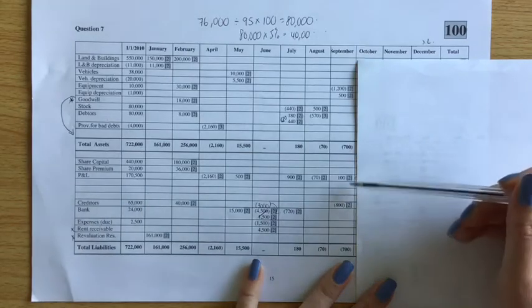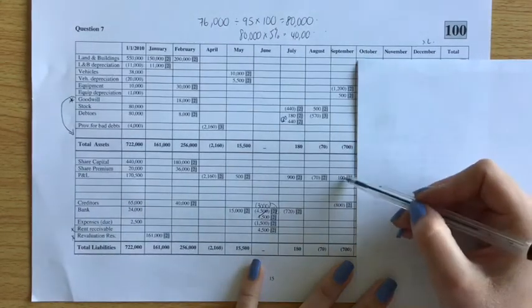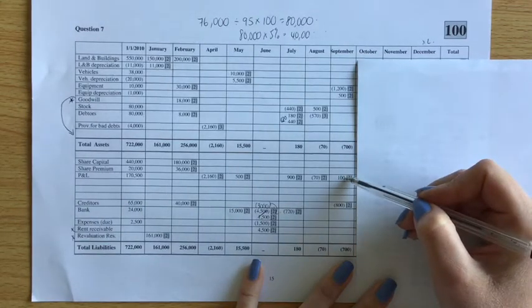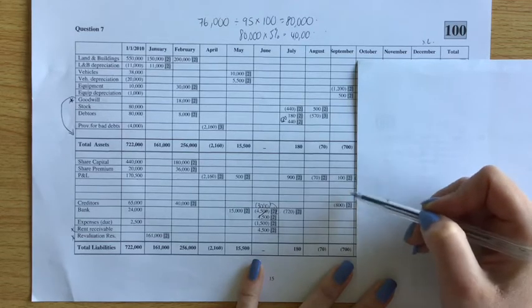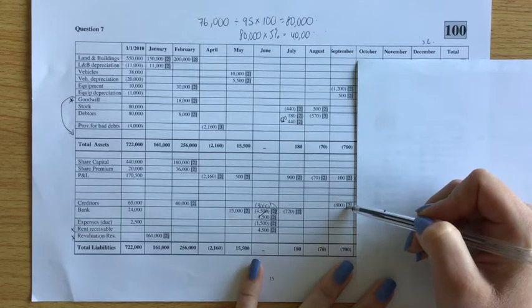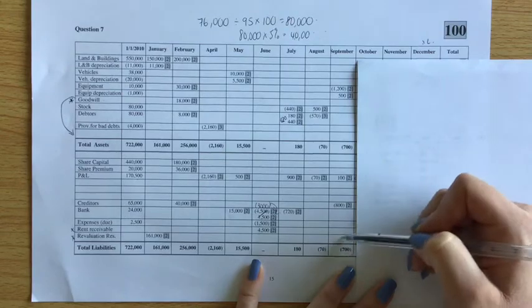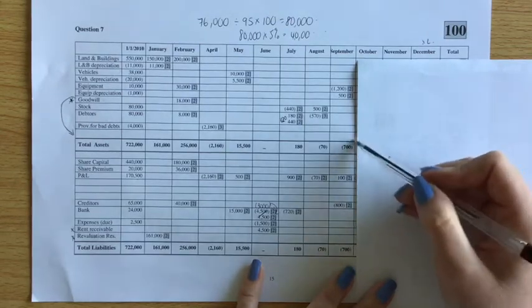Then down here in the liabilities, what happens down here? Well, we have €100 discount received. Okay, and we received a discount, and we are reducing the creditors by 800, which leaves my balance there as minus 700, which is correct. It's corresponding up there.